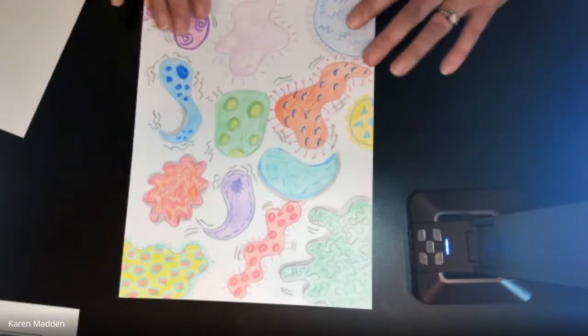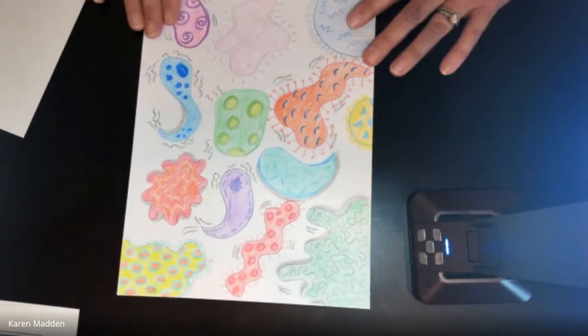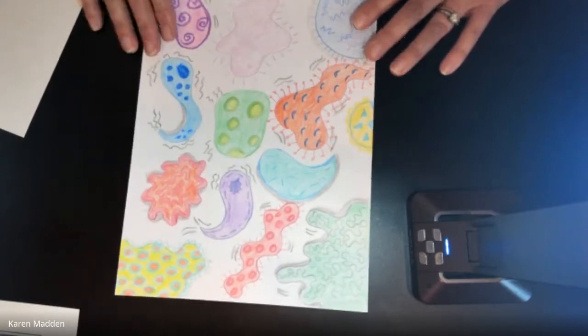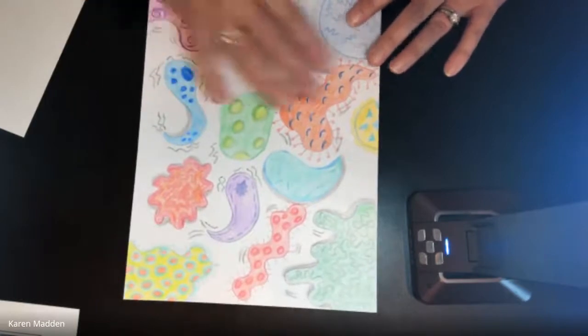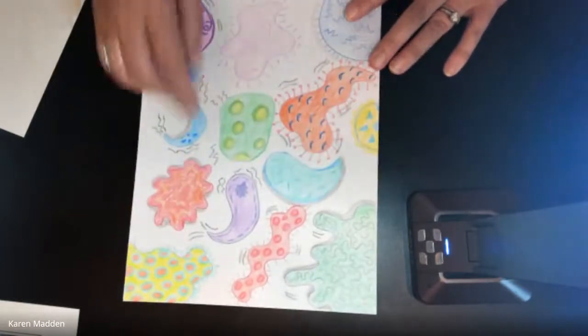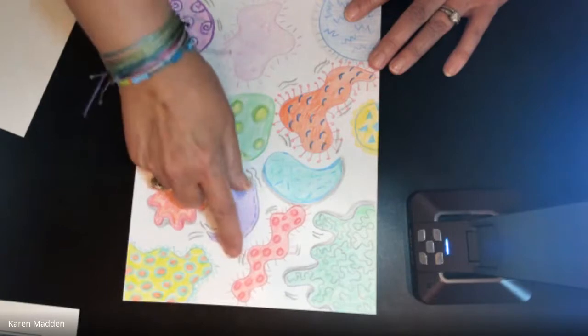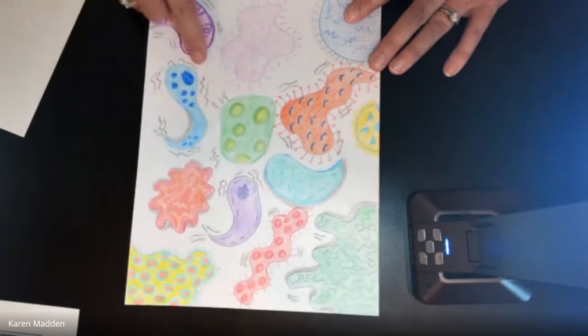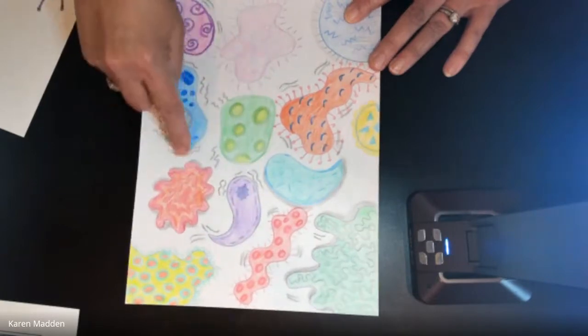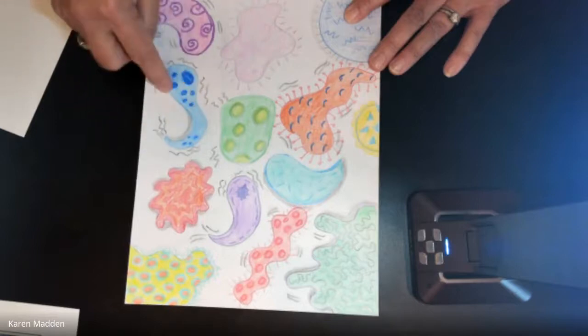And of course, there are good germs and bad germs. So today we're going to focus on just the shapes, organic shapes, and then we're going to focus on using different types of lines to make it look like our germs are on the move today. Okay, so here we go.